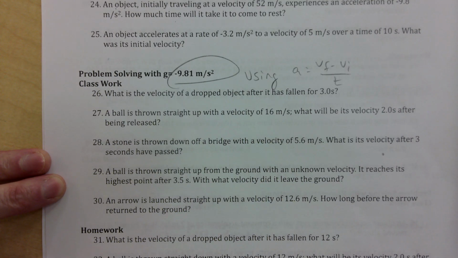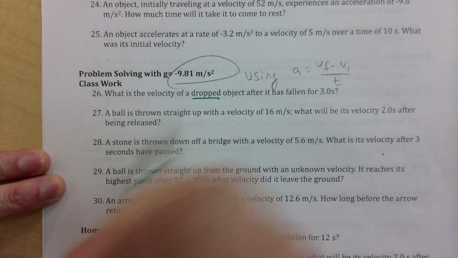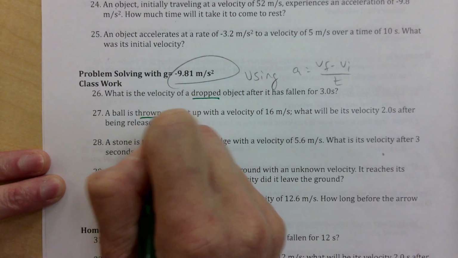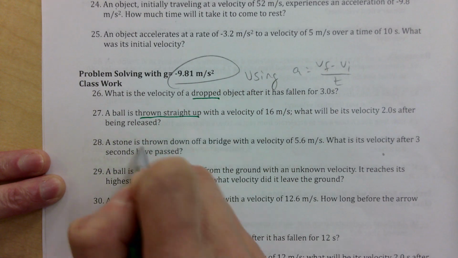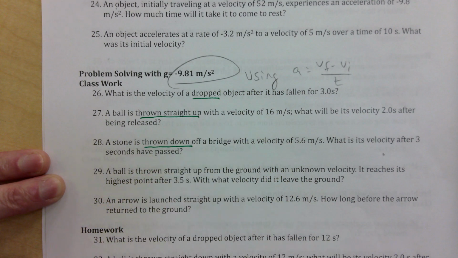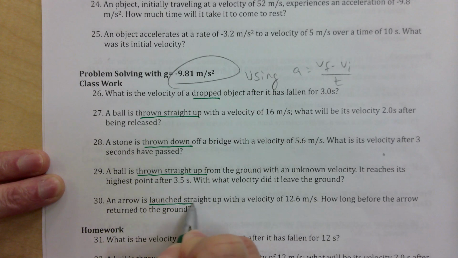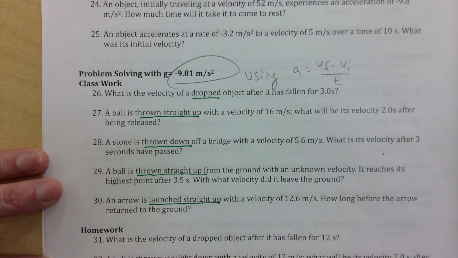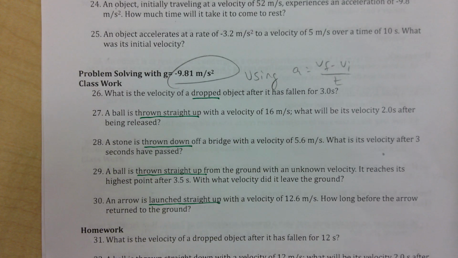So look for keywords like it's dropped, it's thrown straight up, it's thrown down, straight up again, and then something like even being launched. These are all going to be words telling us that that object was released and nothing else is acting on it except acceleration due to gravity.